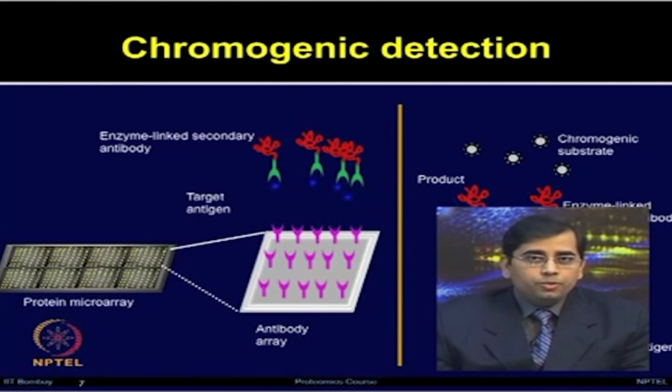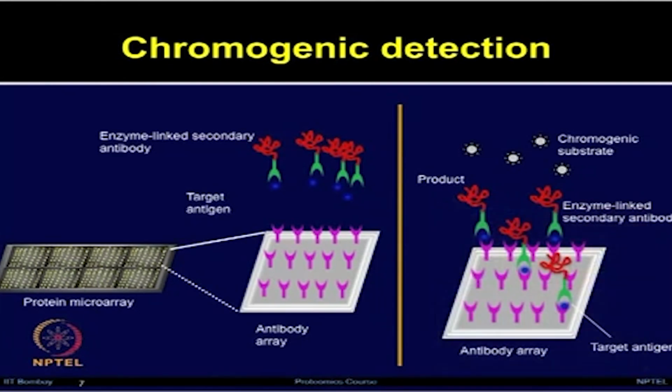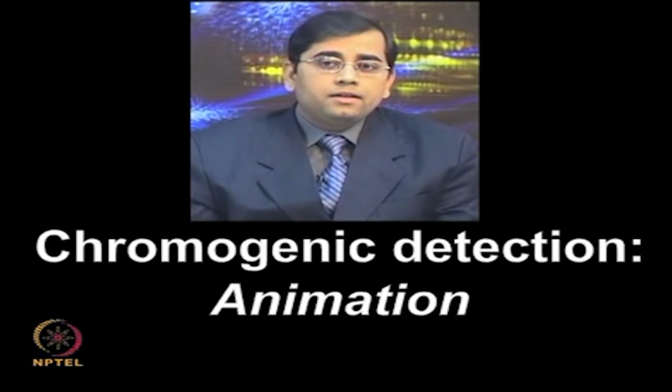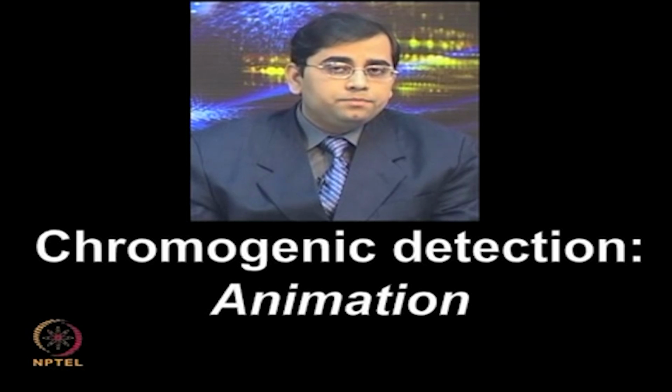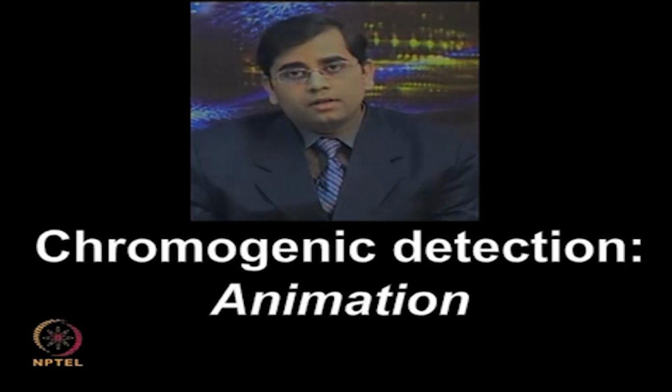Binding of substrate molecules results in colored product formation, which can be easily detected and quantified by means of a microarray scanner. Let us look at the chromogenic detection system in the following animation to understand the mechanism in more detail.